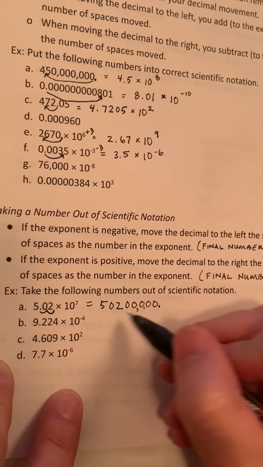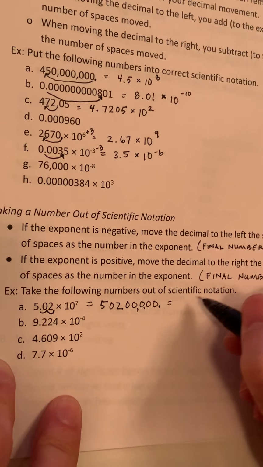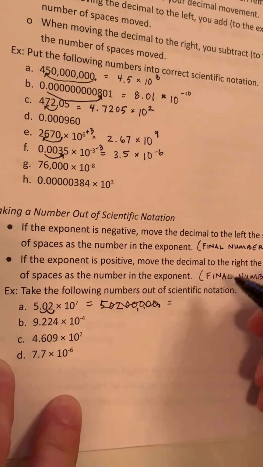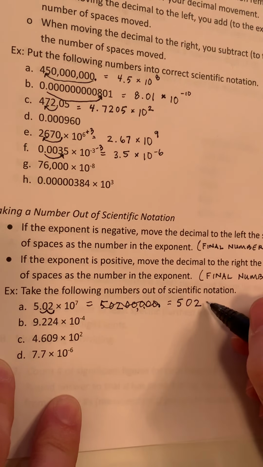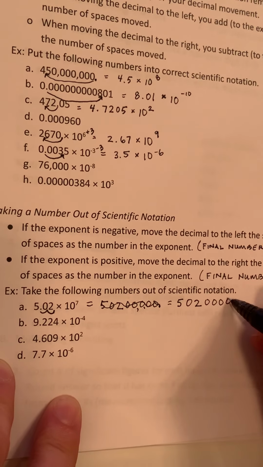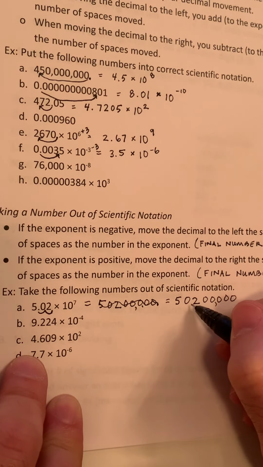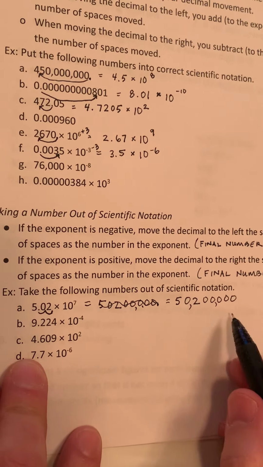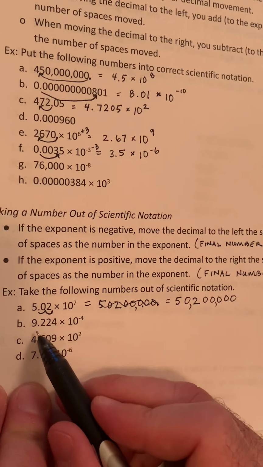So here, I'm just going to rewrite this because I accidentally touched that. So it's 502, 1, 2, 3, 4, 5. Okay. So decimal will be at the end, so it's comma, comma. So it's 50,200,000. Okay, let's take a look at this one.